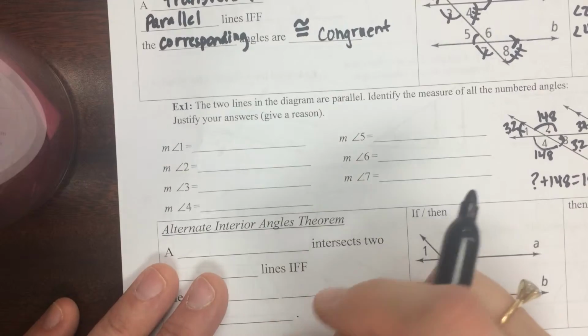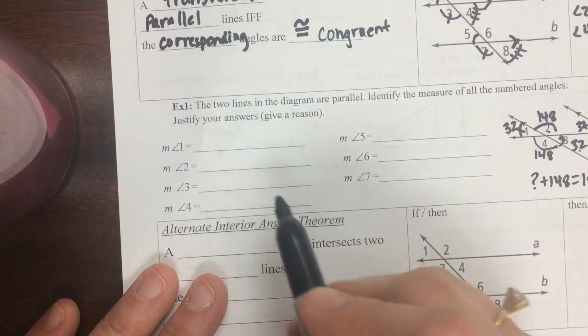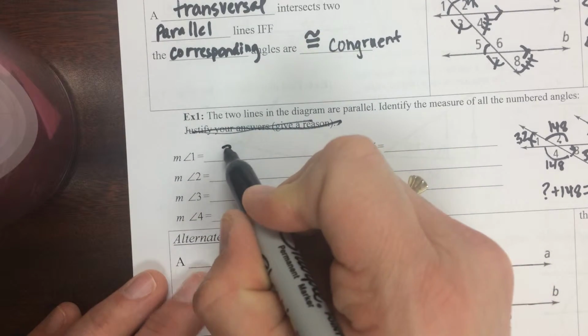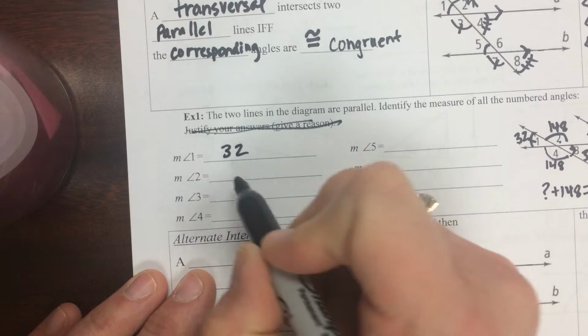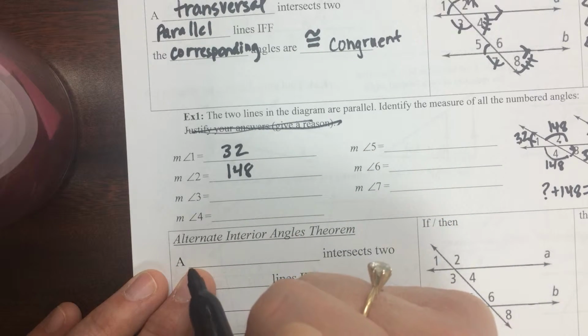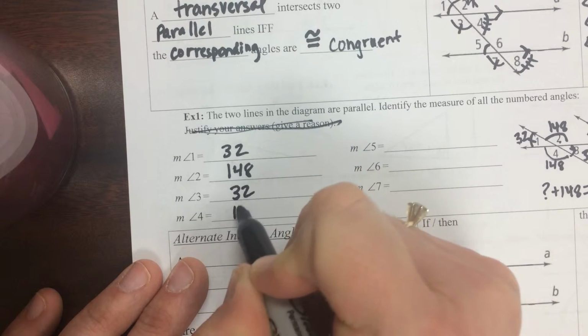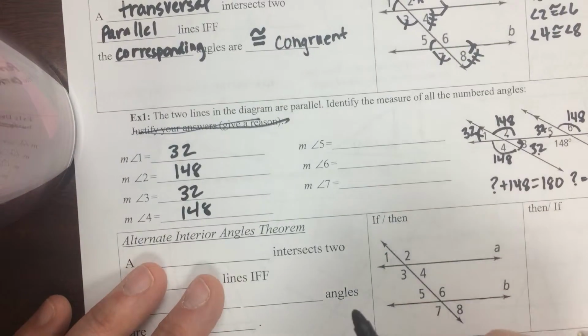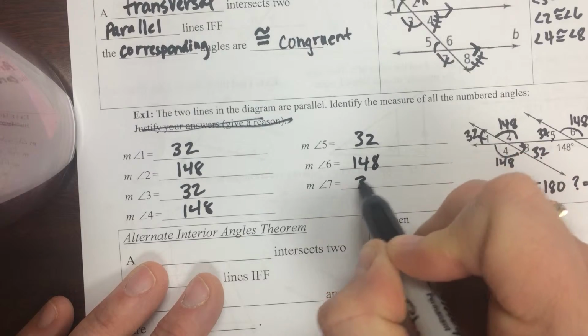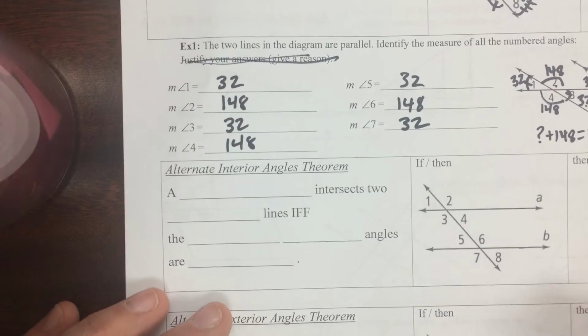So just go back and let's write the answers in here. And you know what? I'm not going to worry about doing this right now. 32, 148. Angle 3 is 32, 148, 32, 148, and 32. It alternated.